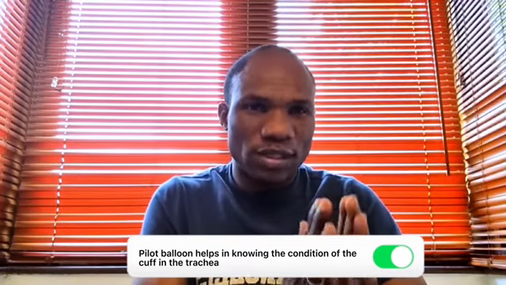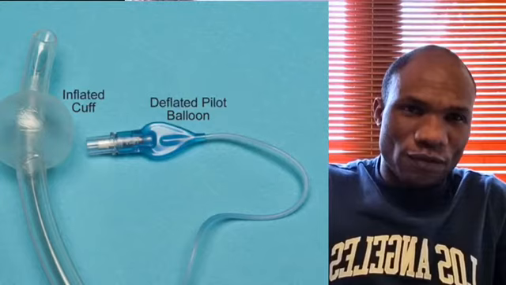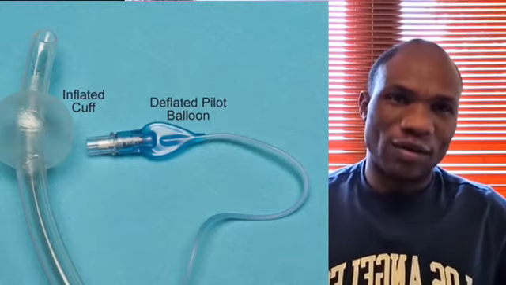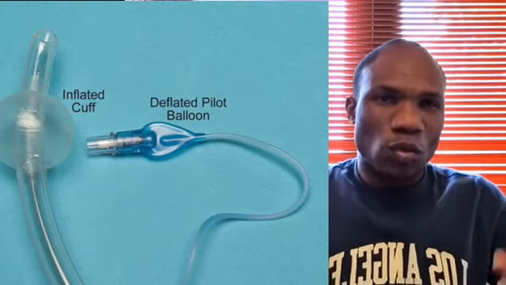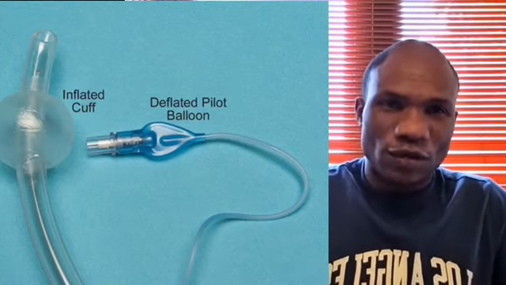So if the pilot balloon is deflated, it means your cuff is deflated. You can't see the cuff now since it is inside the trachea. So your pilot balloon tells you the condition of the cuff. If the pilot balloon is inflated, you can rest assured that your cuff is also inflated. So it is the tip of the pilot balloon from the tube that you connect to the Luer lock. Luer is L-U-E-R, or the Luer connection on the cuff manometer.